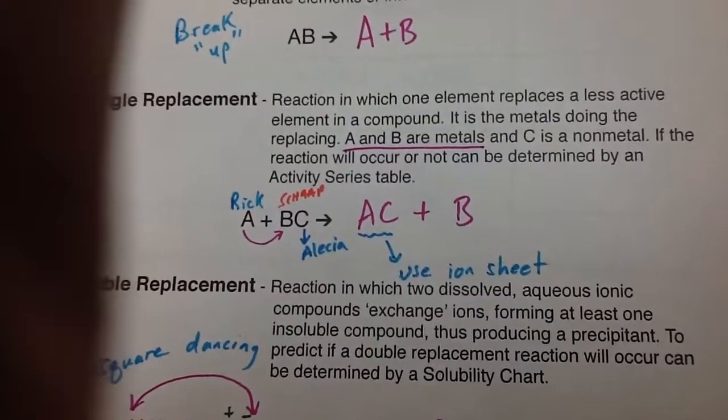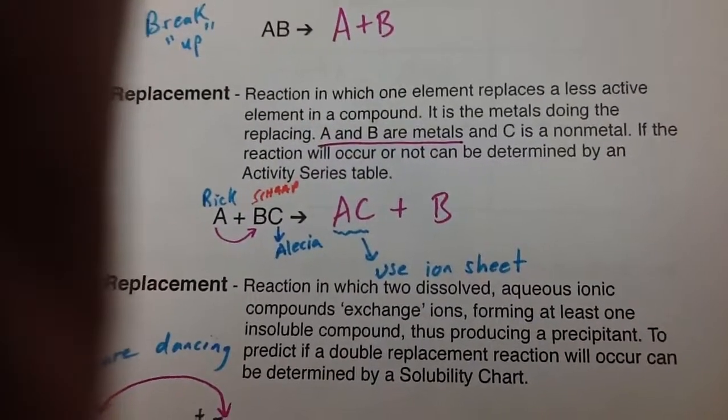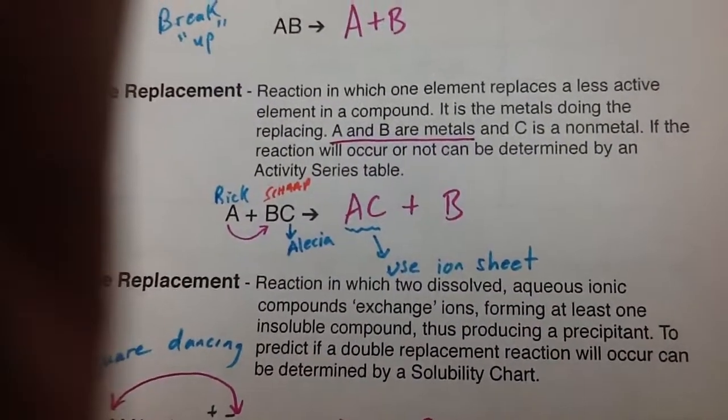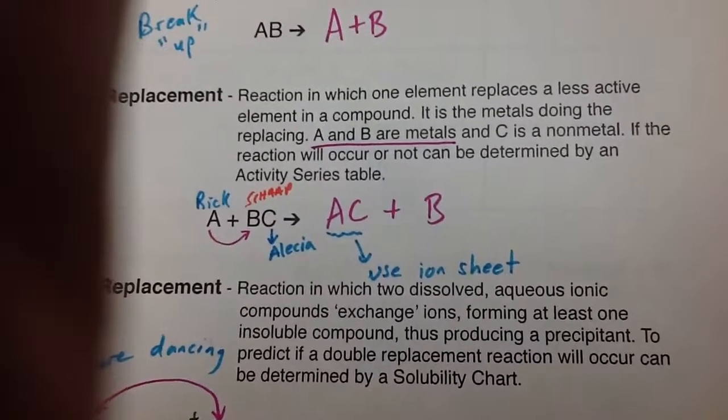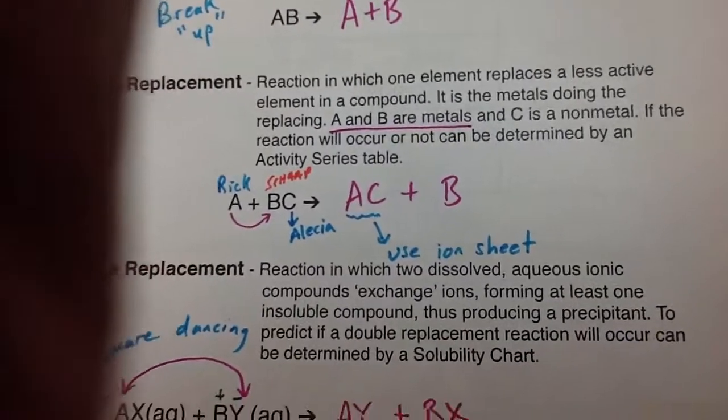For the single replacement, we gave the old adage where I went to a dance with my girlfriend Alicia and Rick swooped in and stole her. So you see the single replacement where B is left by itself. When you find that new couple, AC, you should use your ion sheet. And for B, you just want to check to make sure it's not a Hofbrinkel.